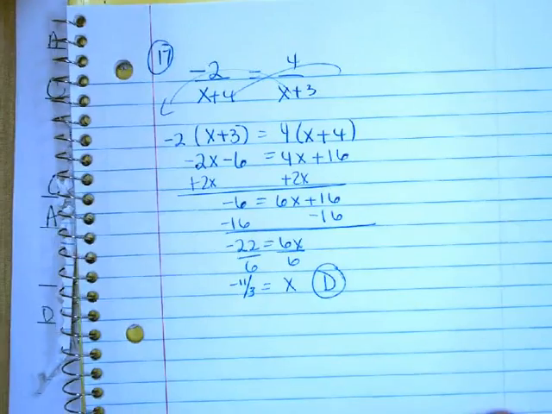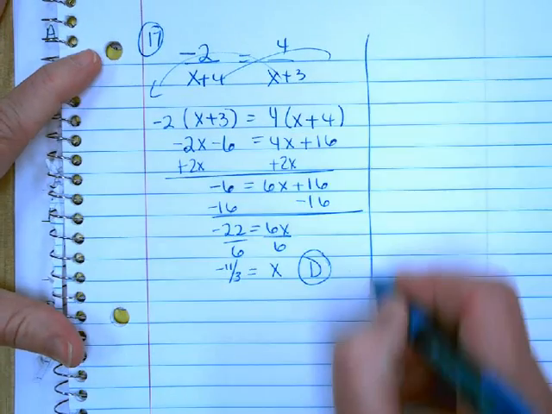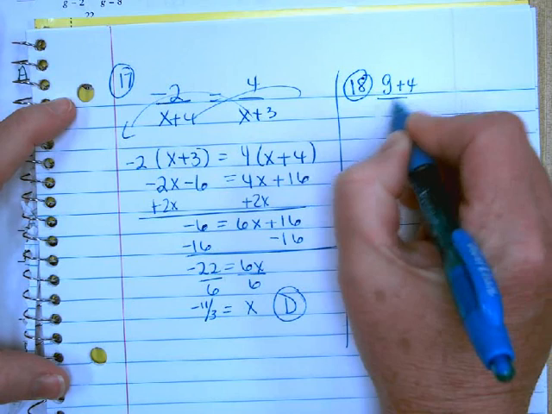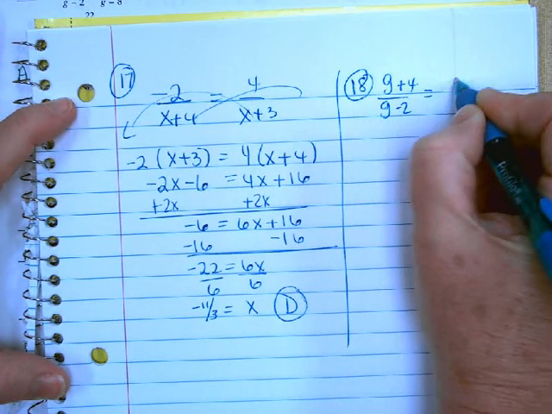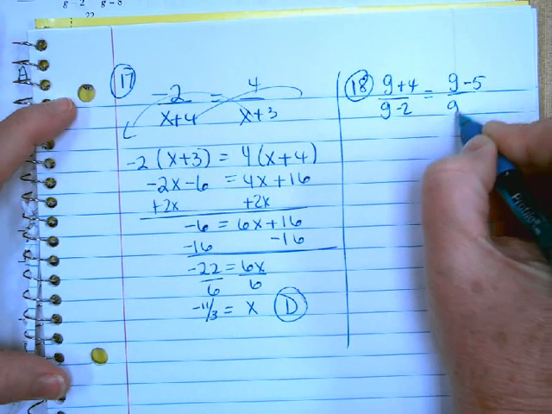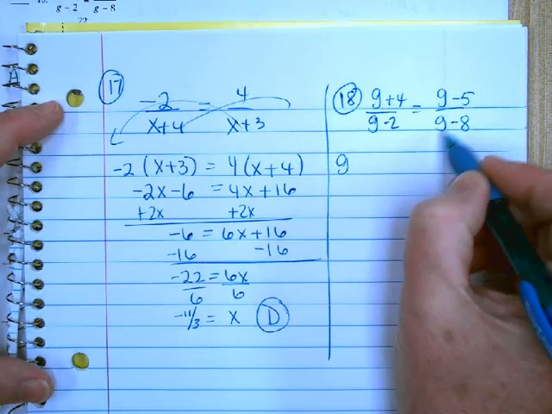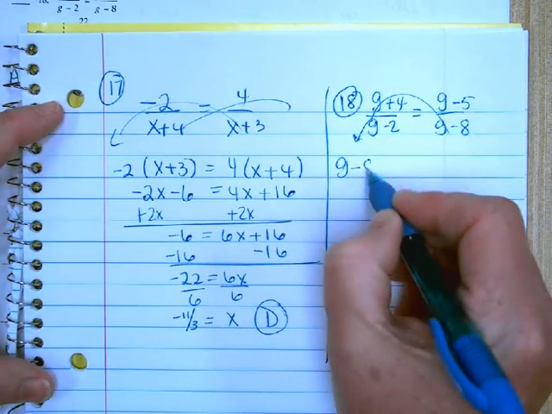Number 18, you're going to work it very, very similarly. It says g plus 4 over g minus 2 equals g minus 5 over g minus 8. Cross multiply.